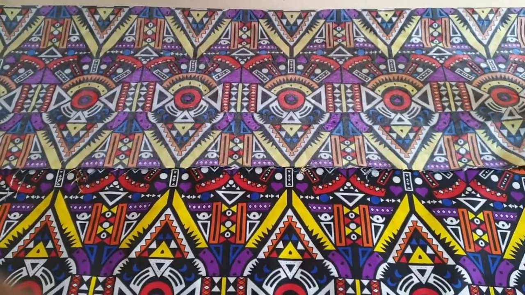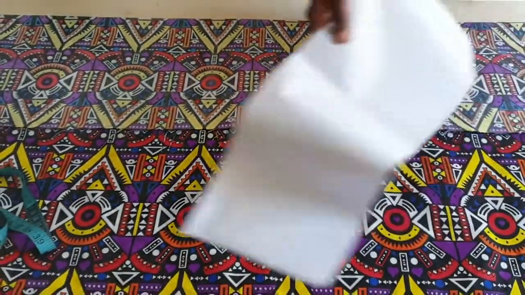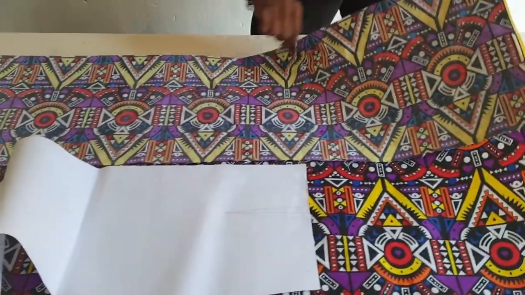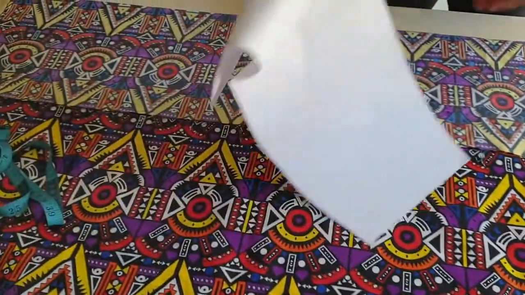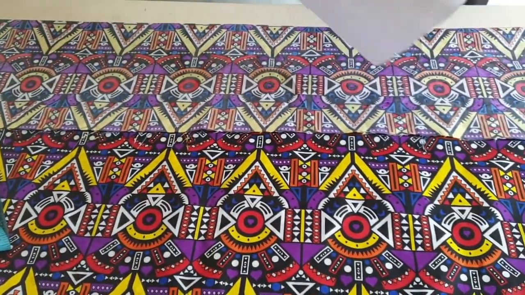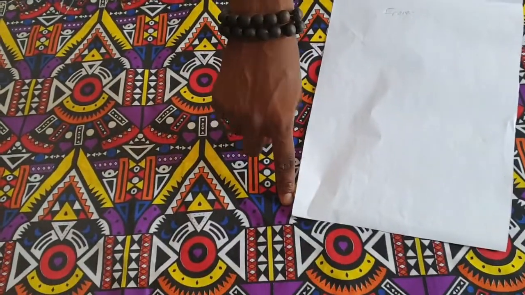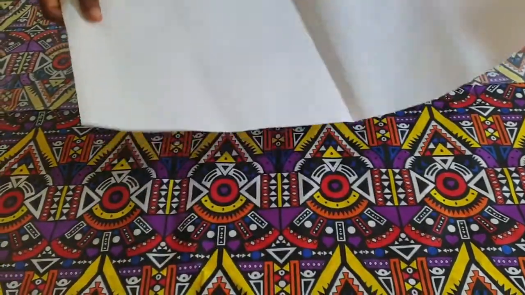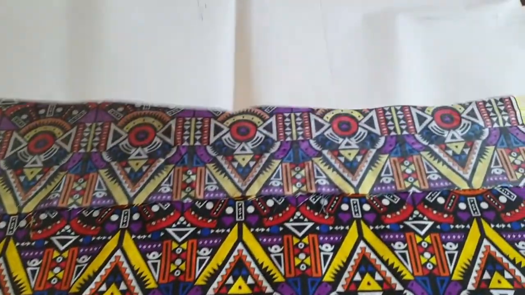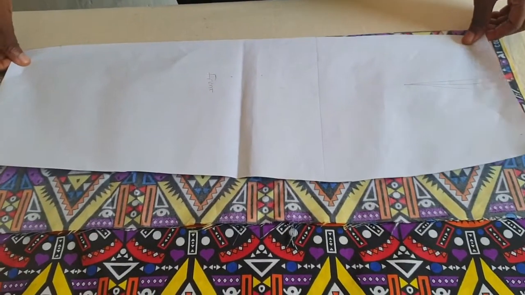So when you fold, then you place so this place forms the center front. This point forms the center front. Then on your pattern, this trace point also forms the center front. Then this place is your side front. So you place the center front of the pattern on the center front of the fabric like this. Can you see? Like this.